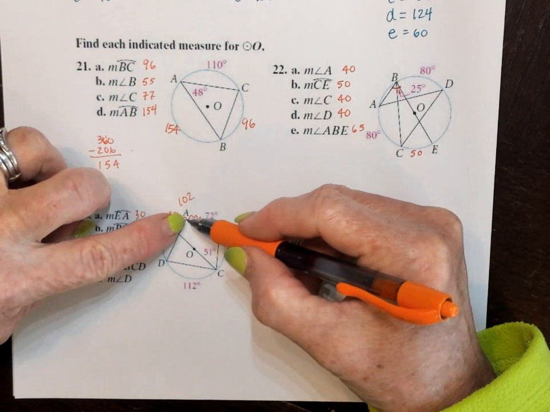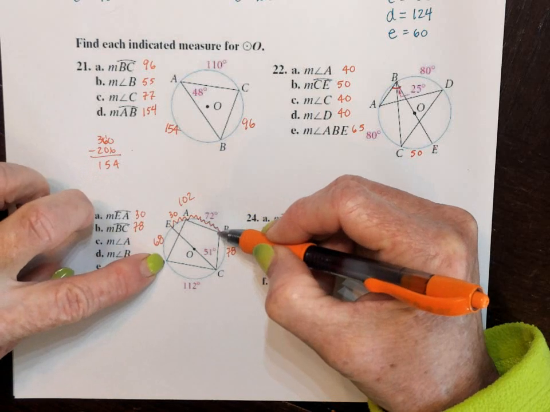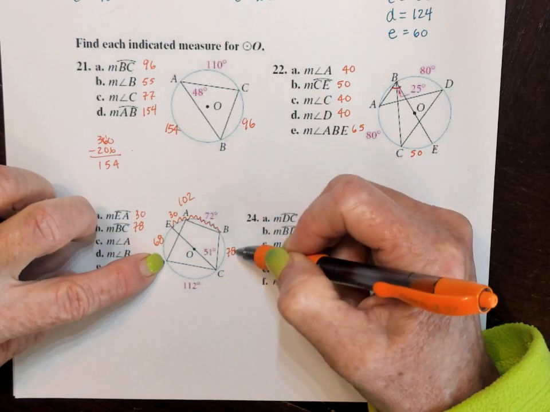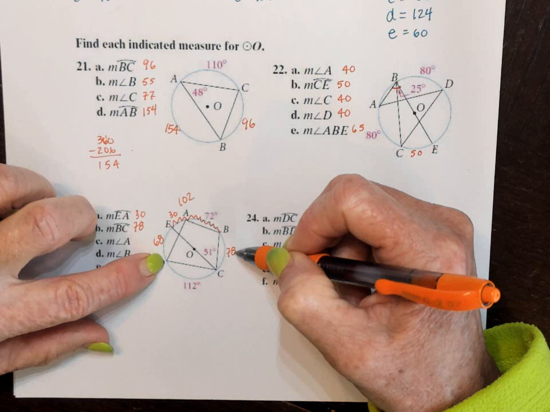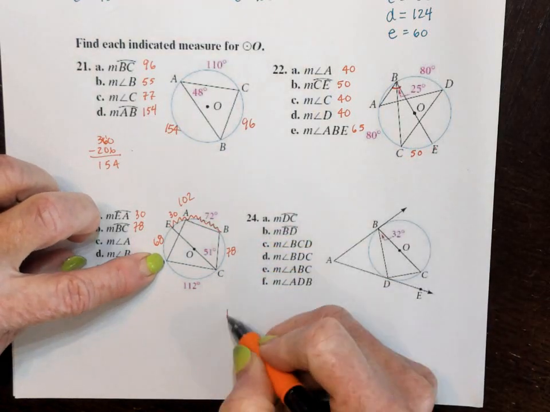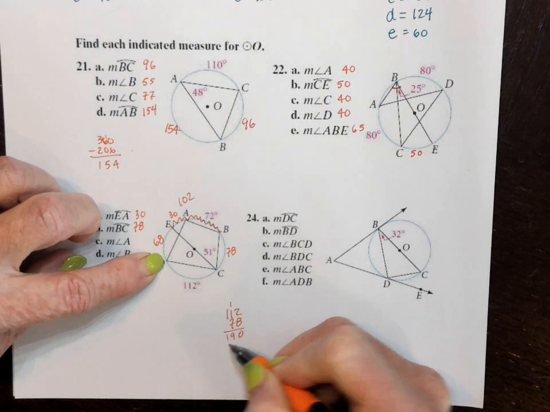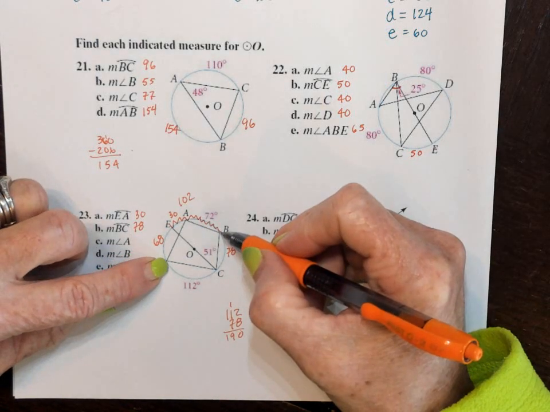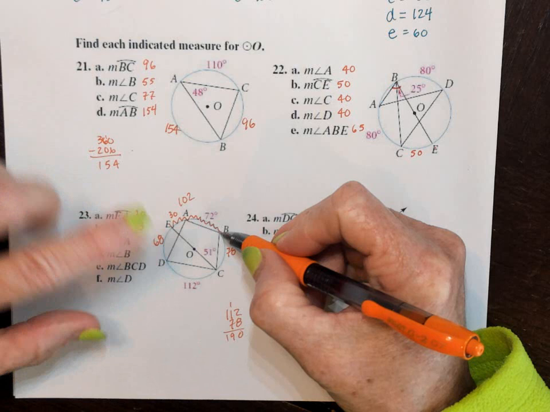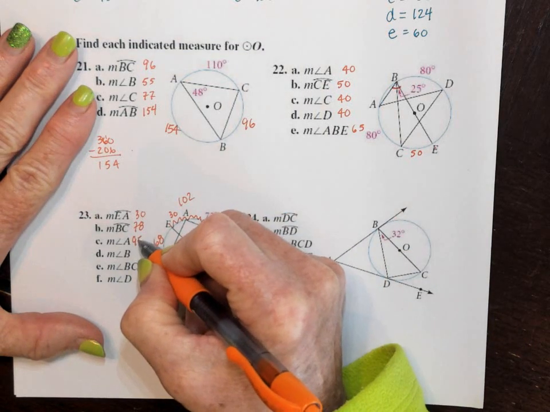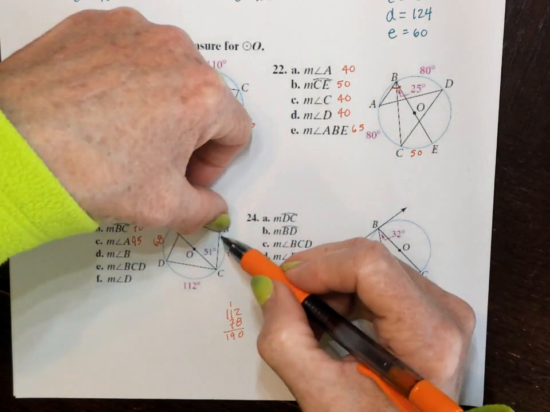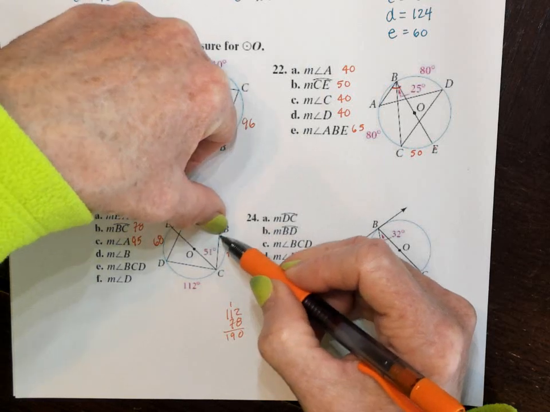Angle A, follow those sides out, and it's going to be this 112 plus 78. 112 and 78. 190, and then half of 190 is 95. Angle B, oh boy, follow those sides out.